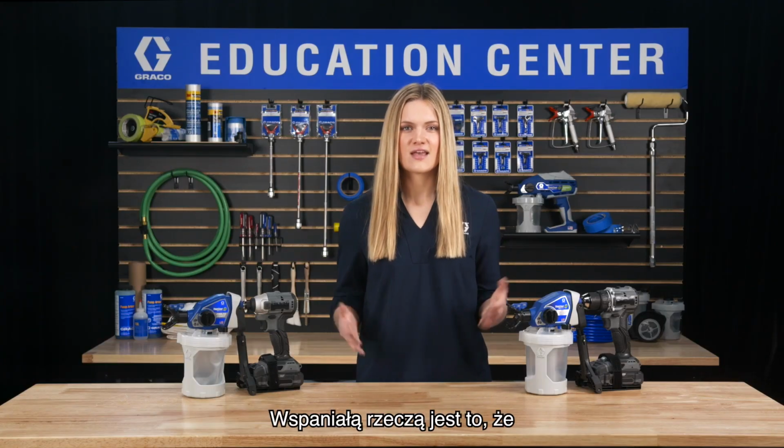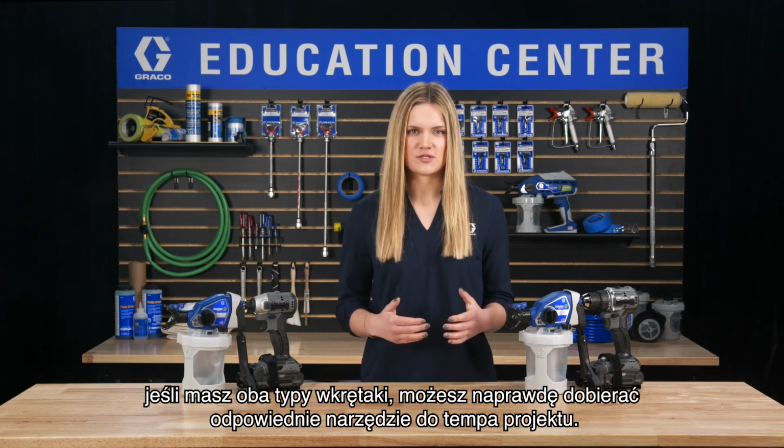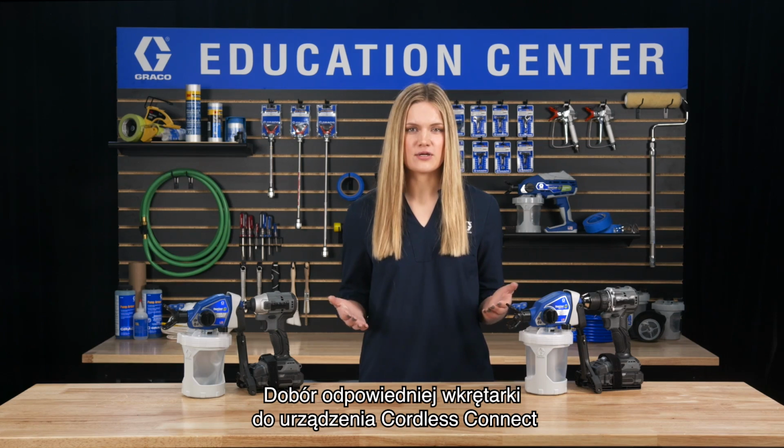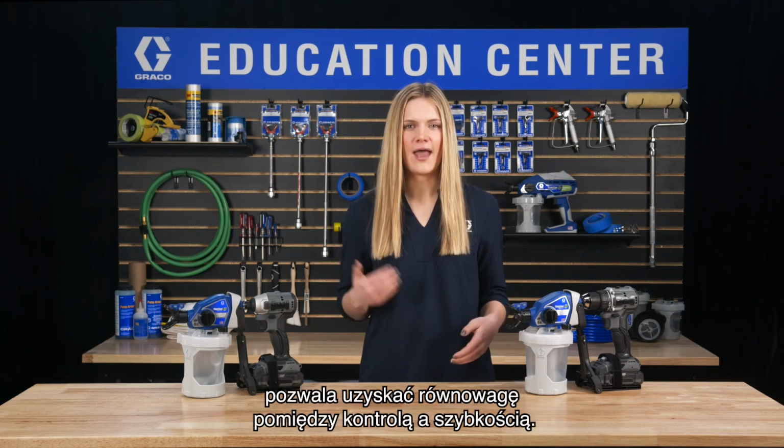The great thing is, if you have both, you can truly select the correct drill for your project pace. Choosing the right drill for your Cordless Connect is all about finding the balance between control and speed.